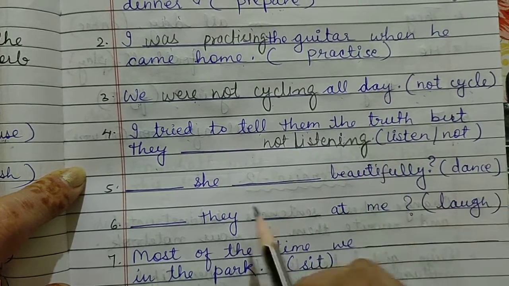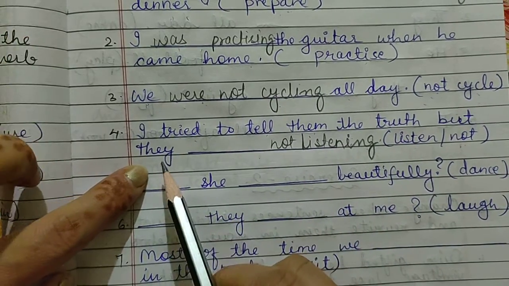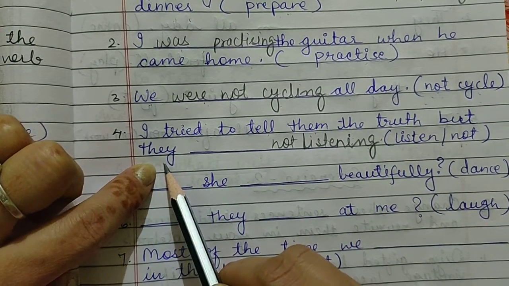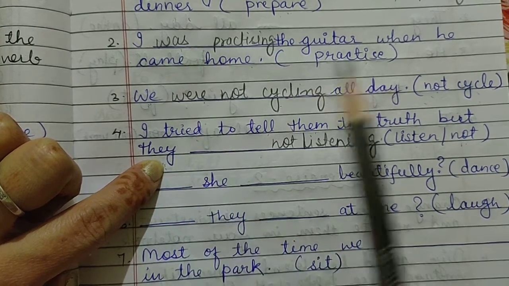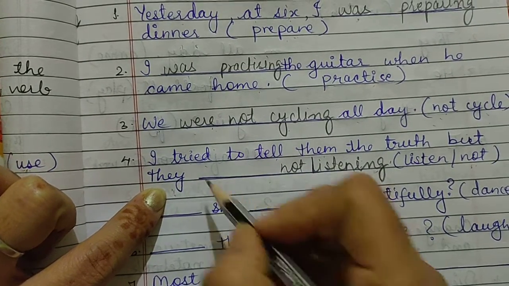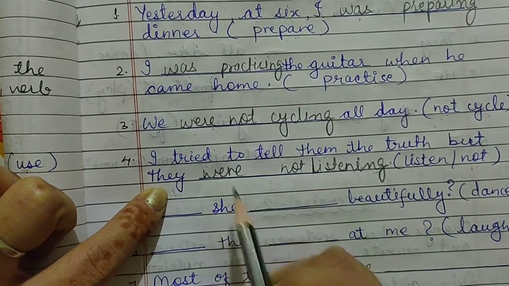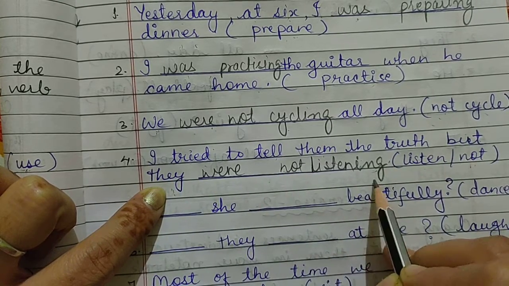Alright, listening is your verb. I tried to tell them the truth, but they. Now they is a plural subject and we have to use the past continuous form. So continuous we have added, but past means were. I tried to tell them the truth, but they were not listening.